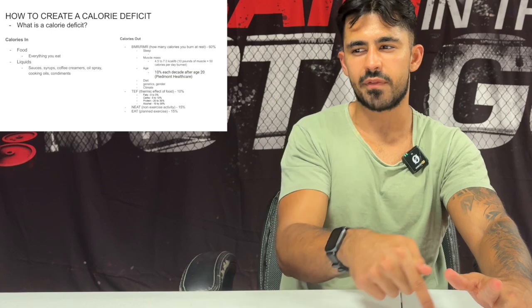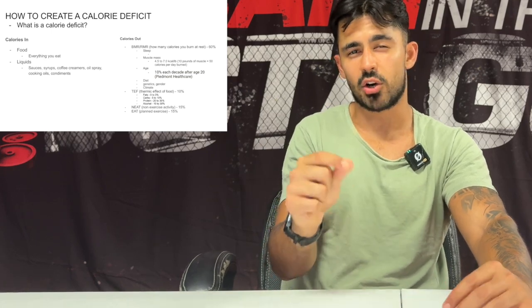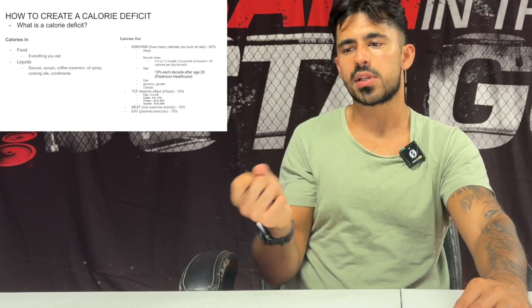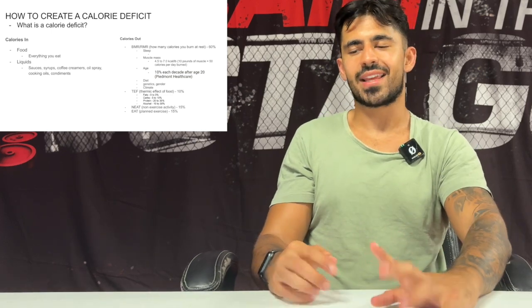The ones that people tend to forget about are the sauces, the syrups, the coffee creamers, oil spray that says 0 calories but actually has calories. Every second you spray is about 15 calories. Cooking oils that you use, and then condiments as well. Don't forget about those. Alcohol as well, beer, all has calories.